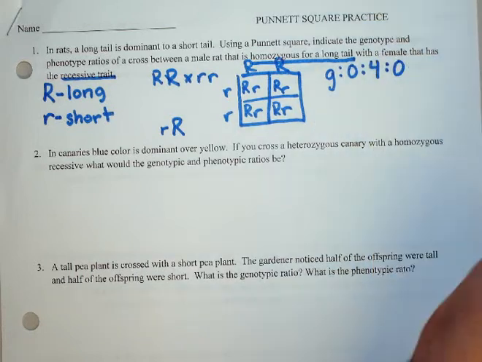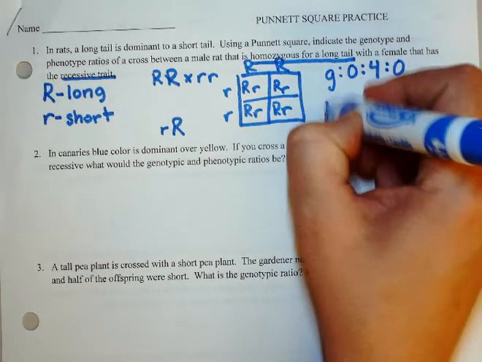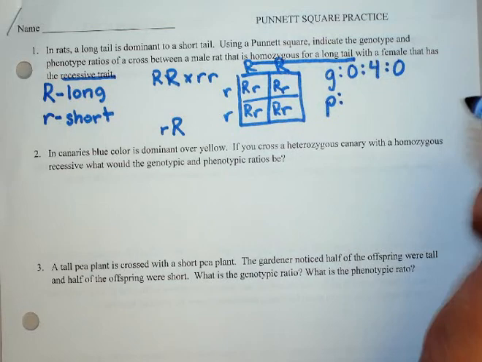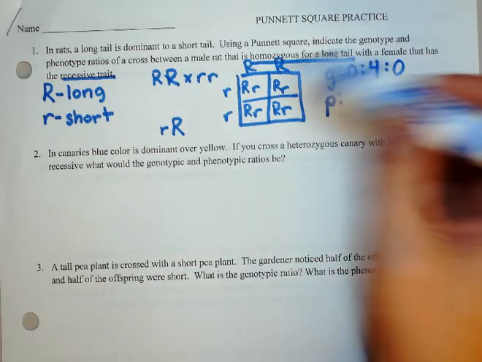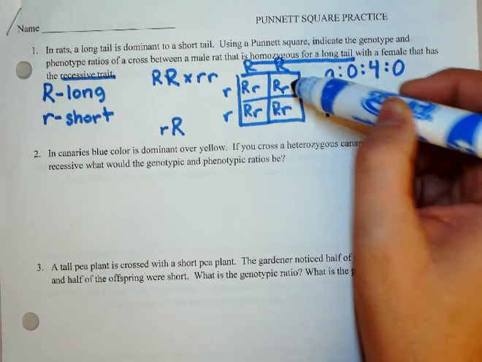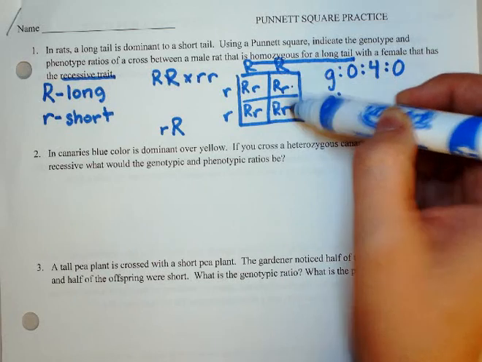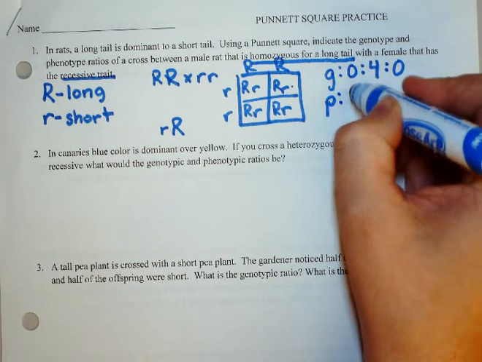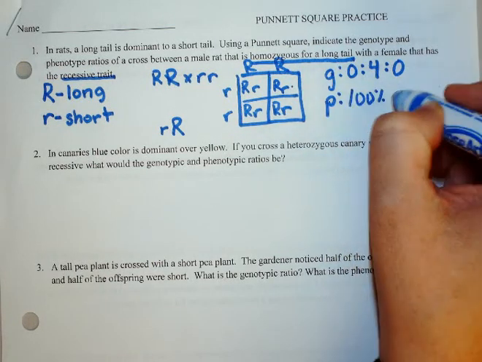Okay. Then I write my phenotypes, and I know that this is going to show a long trait, this will show a long, this will show a long, this will show a long. So that's 100% of my boxes will show long tails.